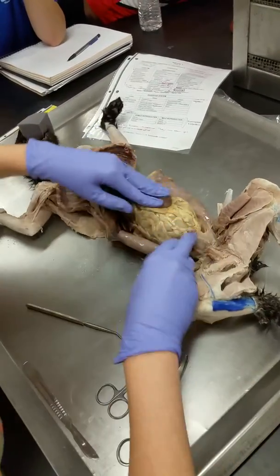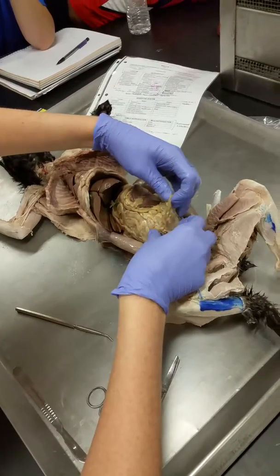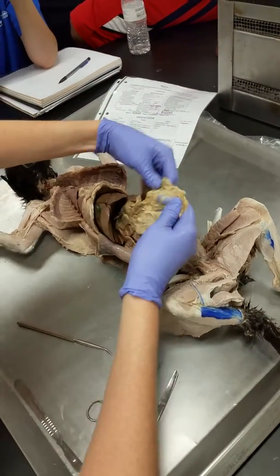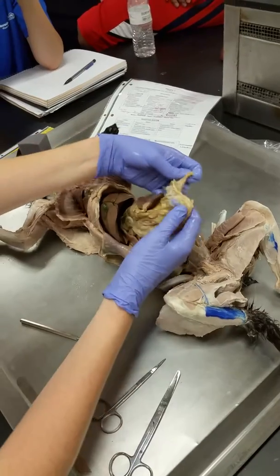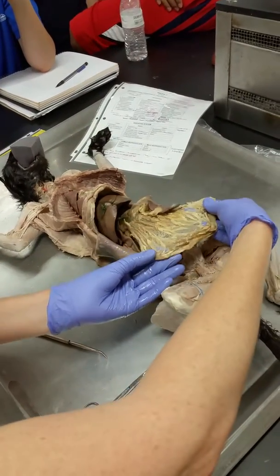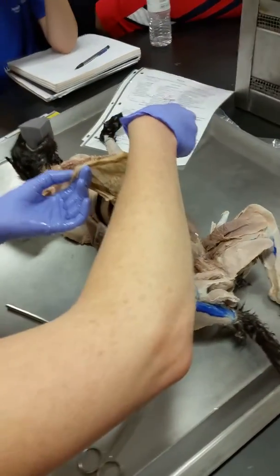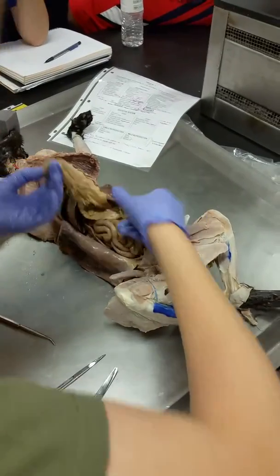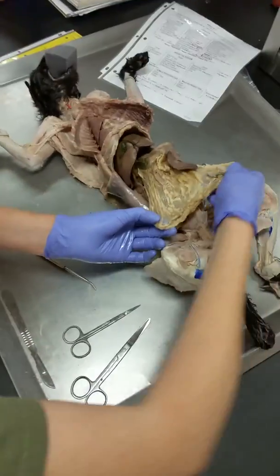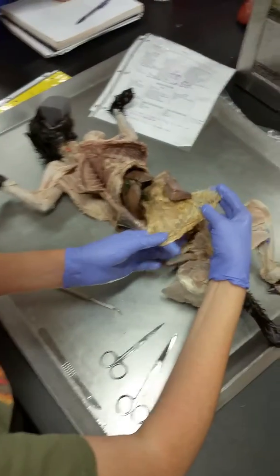Okay. Now, everybody see this? Ooh, this one's good. You guys all see this thing here? This is called the greater omentum. Oh, his guts are tiny. Okay. This is greater omentum. Greater omentum is made of dorsal mesentery.